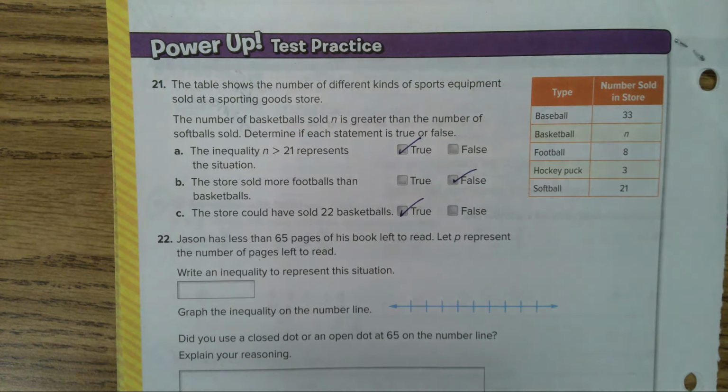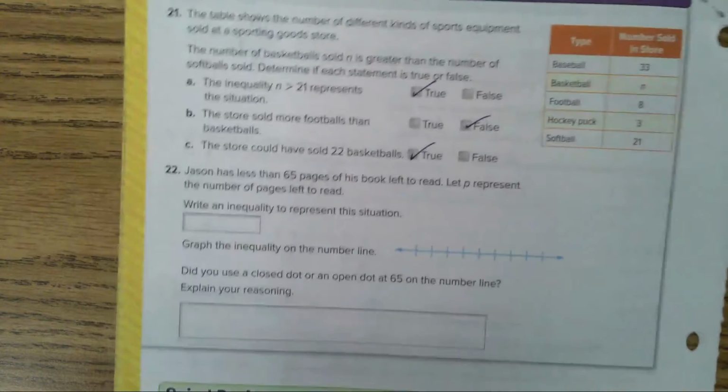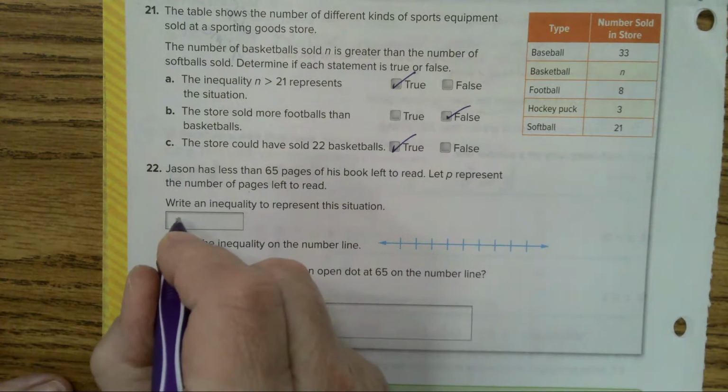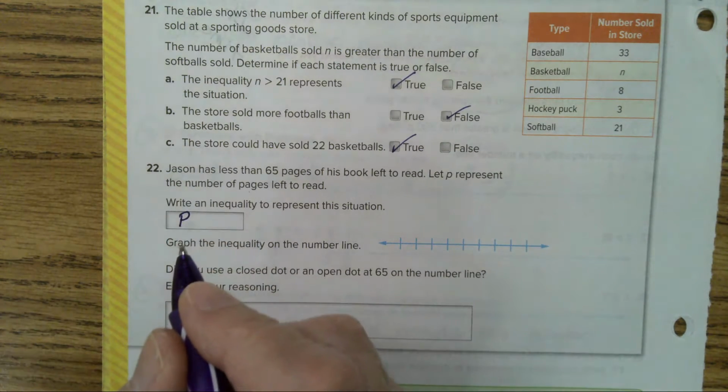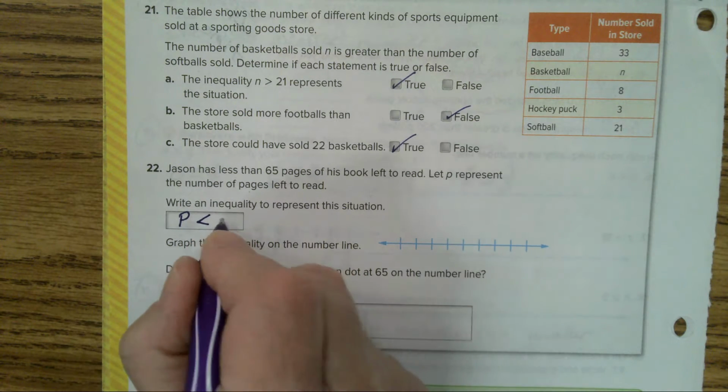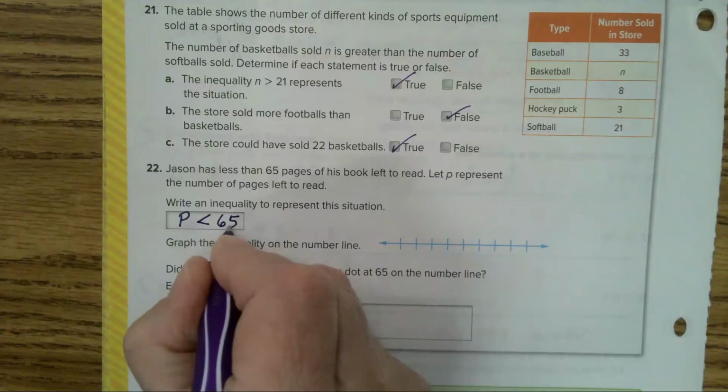Good. Number 22. Jason has less than 65 pages of his book left to read. Let P represent the number of pages left to read. Write an inequality. Well, P is going to be less than 65. Everyone see how to write that?